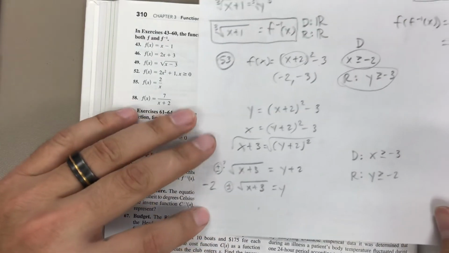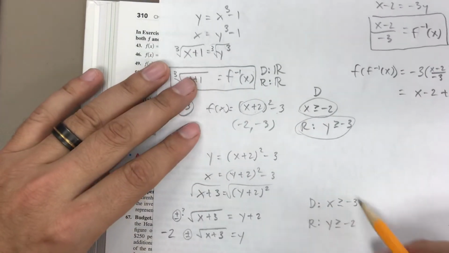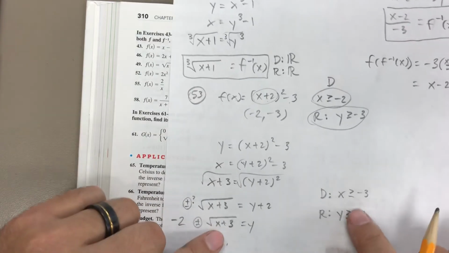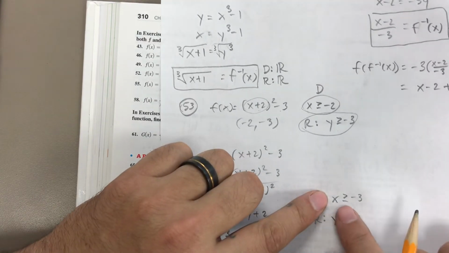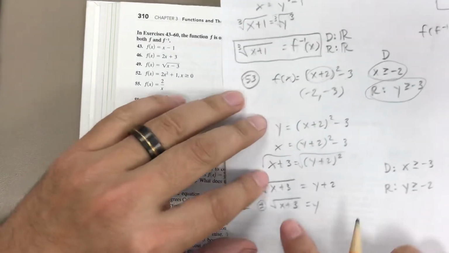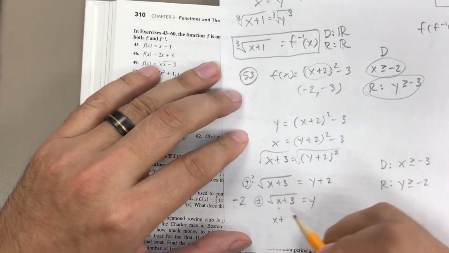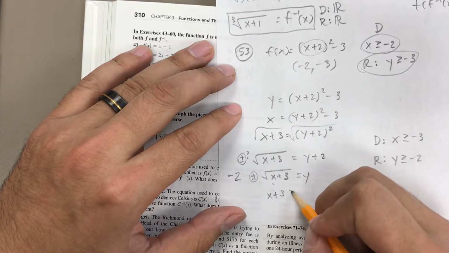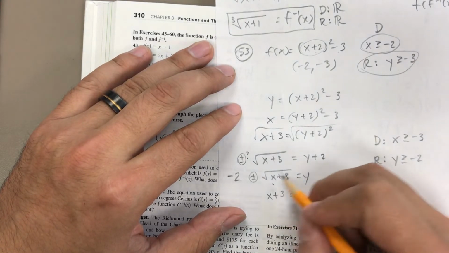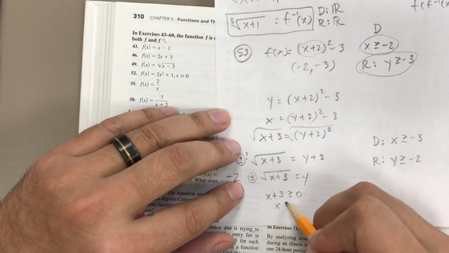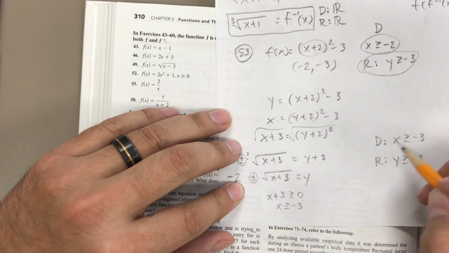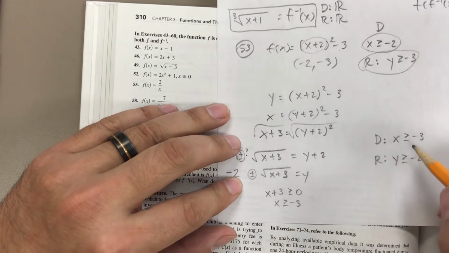So check this out. Remember our domain and range that we predicted over here? This x value being greater than or equal to negative 3, if you look over here, remember that if it's in the radical, we need to say that x plus whatever's inside the radical needs to be greater than or equal to 0. So we solve for x greater than or equal to negative 3. See, it's the same exact domain as we predicted.